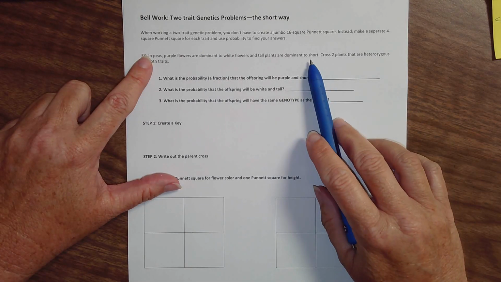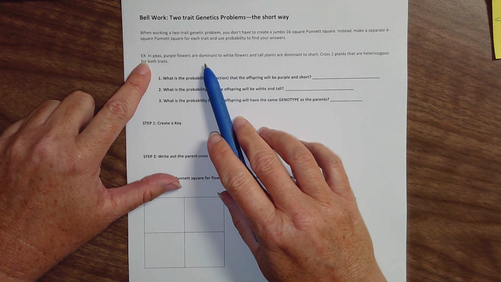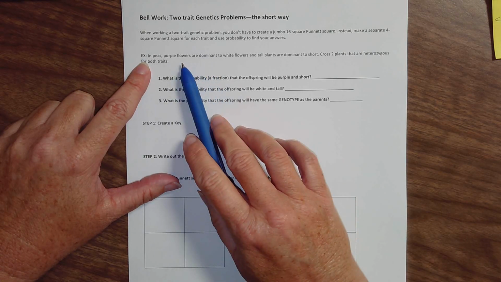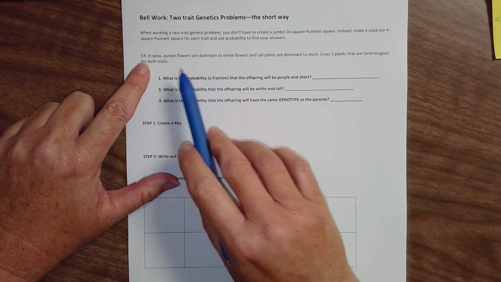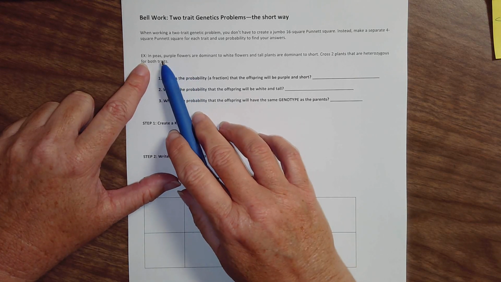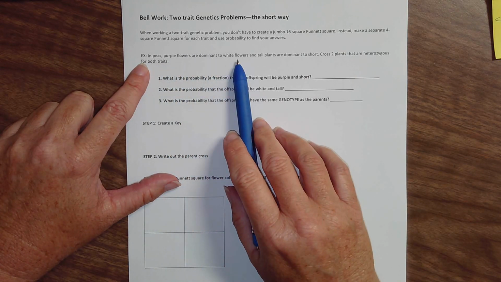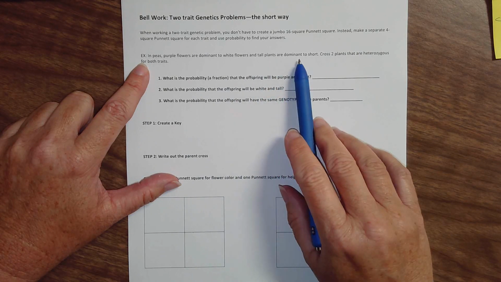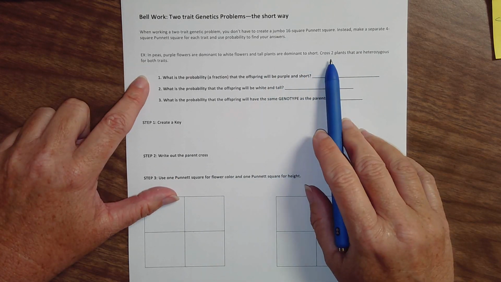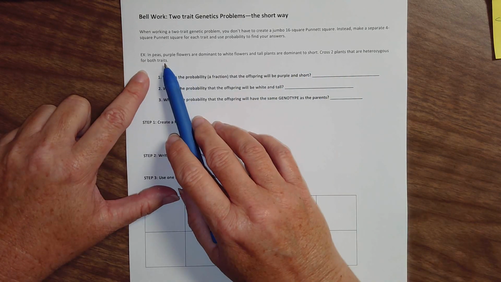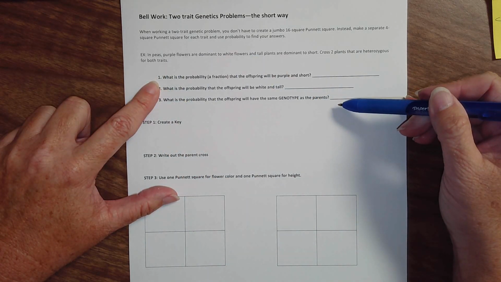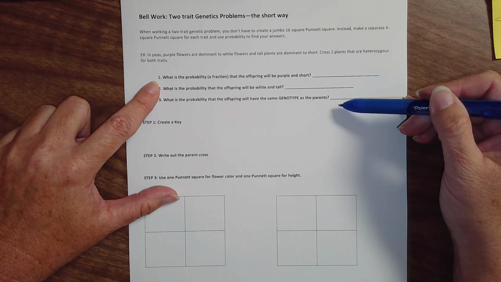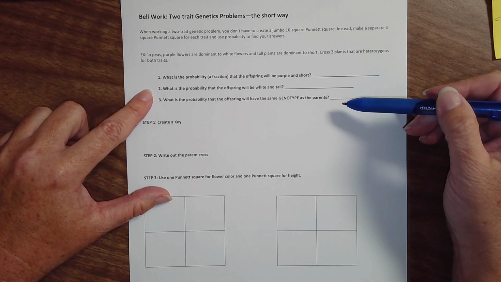Alright, so the example problem that we're going to work is similar to the problem that we worked on the practice test or the pre-test that you took. In peas, purple flowers are dominant to white, tall plants are dominant to short, and we're going to cross two plants that are heterozygous for both traits. We're going to be able to answer these questions really easily rather than making that two-trait 16 square Punnett square.